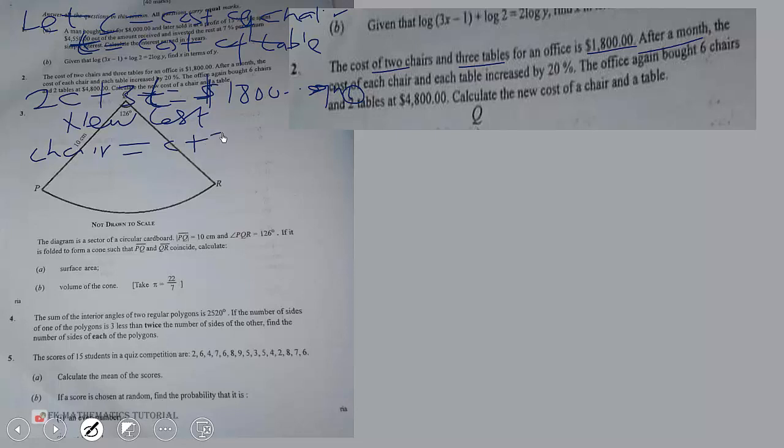So C plus 20 over 100 times C. And this will give us 1.2 C. Then the table also increased by 20%, which is T plus 20 over 100 times T. And that will be equal to 1.2 T. Because 20 over 100 is same as 0.2, so T plus 0.2 T is same as 1.2 T. So these are the new cost.